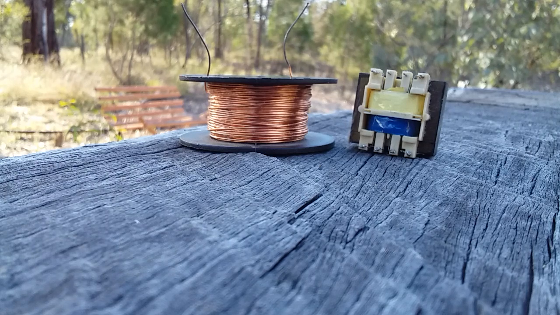So N times I is the ampere turns, which is also the MMF. MMF can be converted to Gilberts and Oersteds, I believe, off the top of my head.